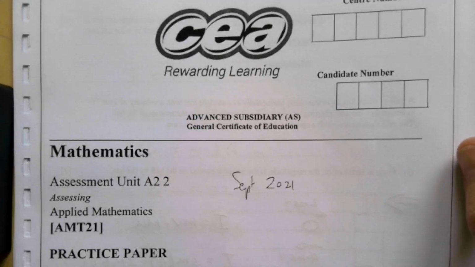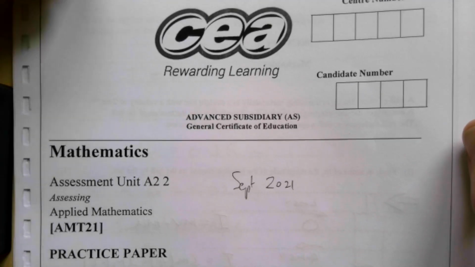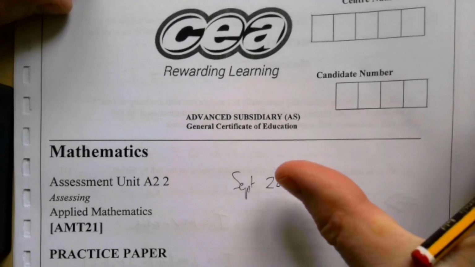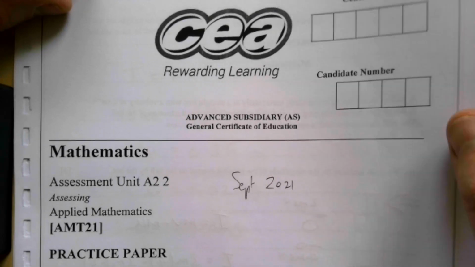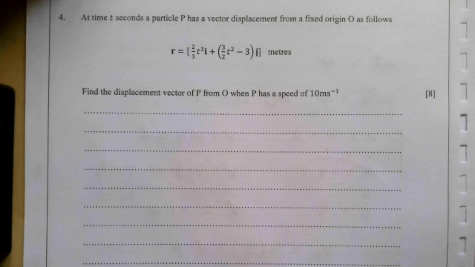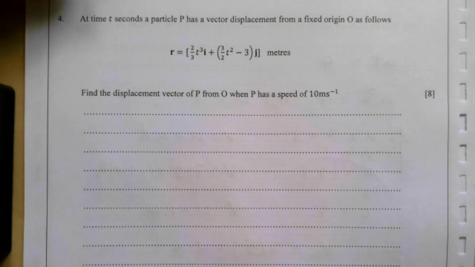This is question 4 from one of the CCEA past papers. This is a practice paper, I believe, from September 2021, and it's to do with R, V and A. So there's a fair bit to this question. We're just looking at one part here, so let's take a look.